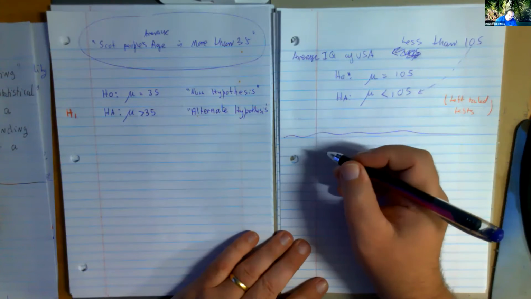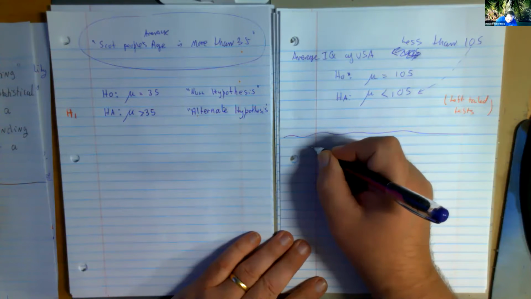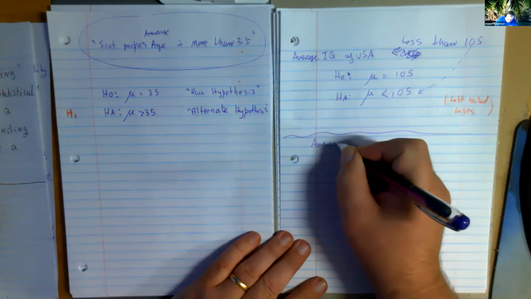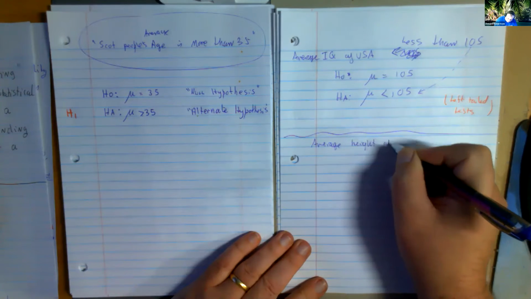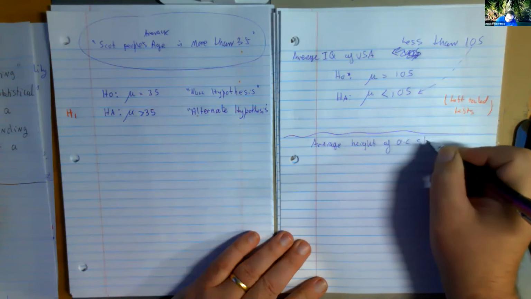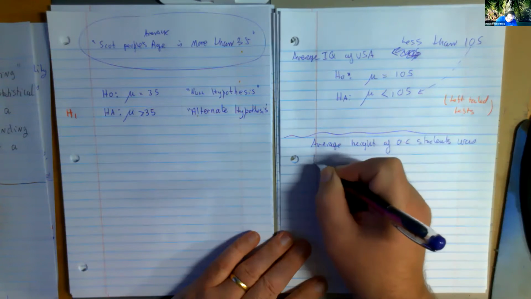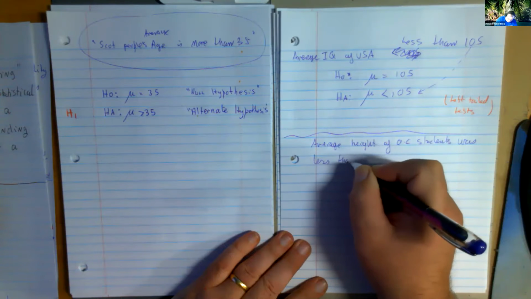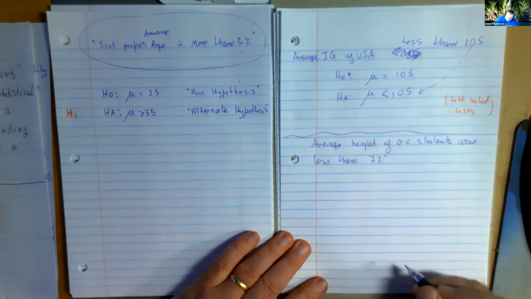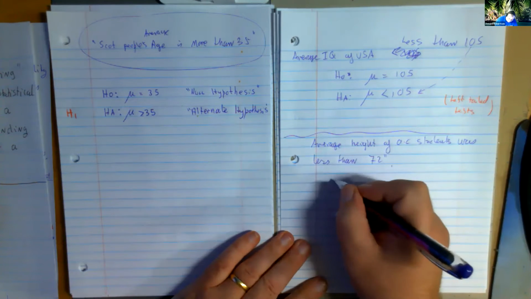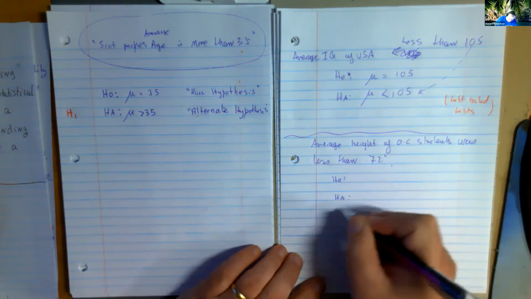Suppose I had a different story. Suppose I wanted to say that the average height of OC students was less than 72 inches. Well, in this case, right, you'd have your usual guys.